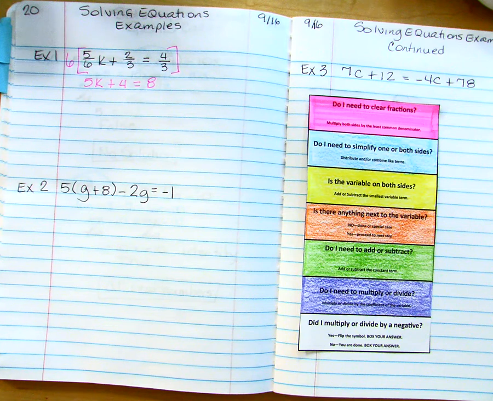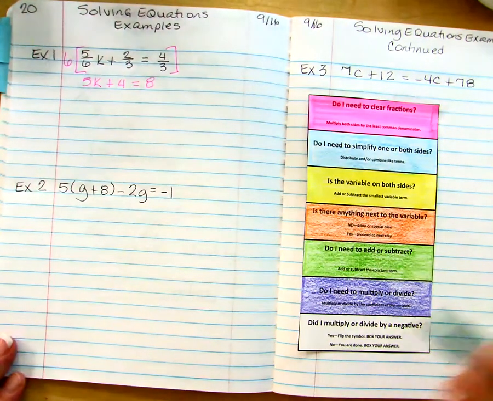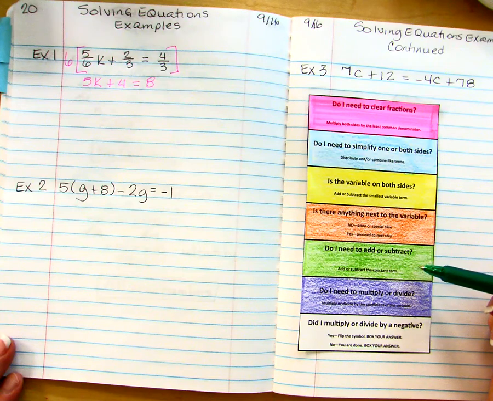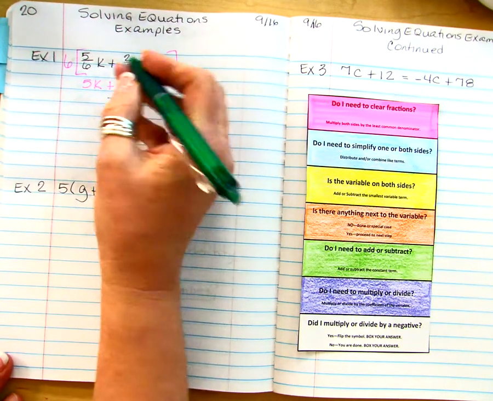So now we see if we need to simplify. We do not need to simplify either side. The variable is only on one side. So is there anything next to the variable? There is. There's a 5 being multiplied by the k and a 4 being added. So we go to the next question, which is, do I need to add or subtract? I can subtract 4 from both sides.